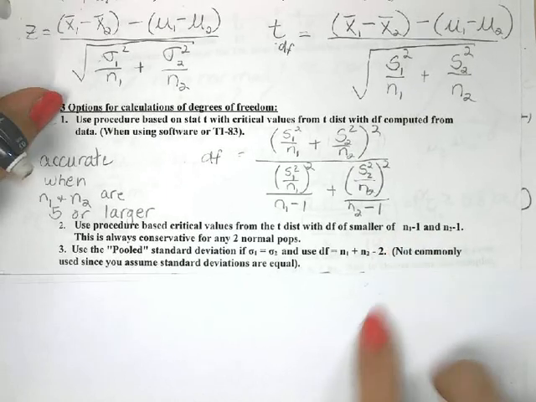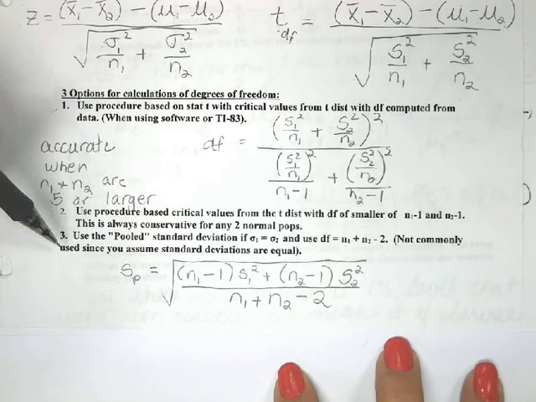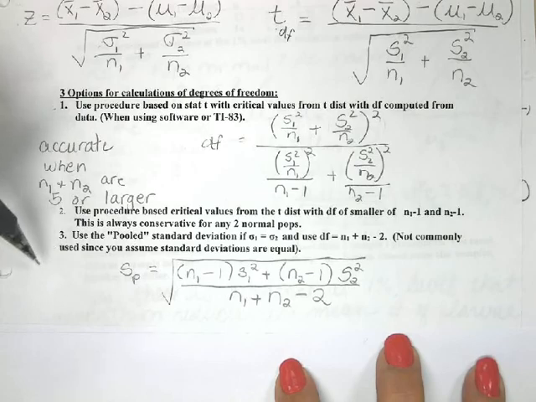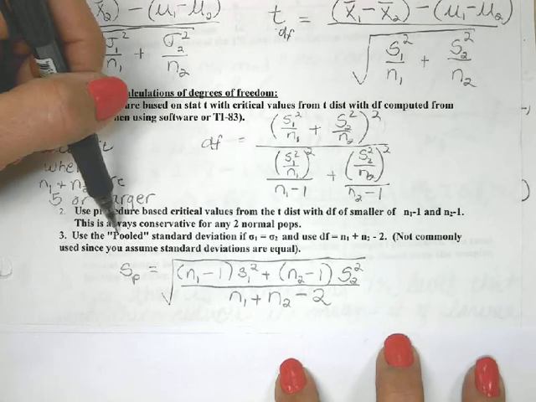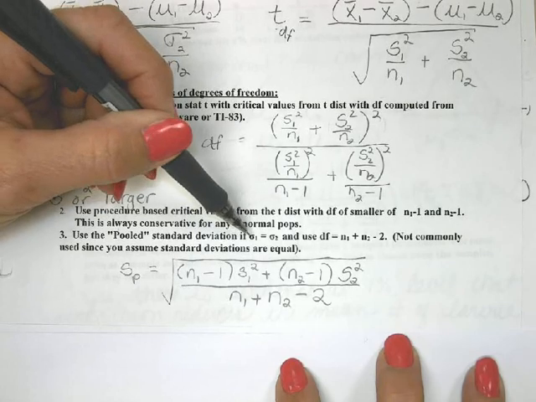Now, there's also something that we'll see when we do some analysis, sometimes they'll talk about pooling. And pooling is something that we will not be doing. But the pooling idea is where you're assuming that the two variabilities or the standard deviations are equal.